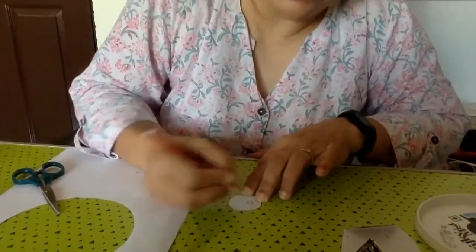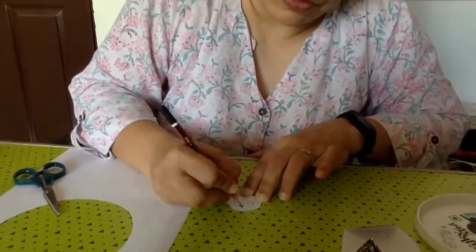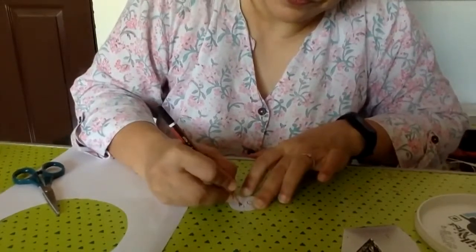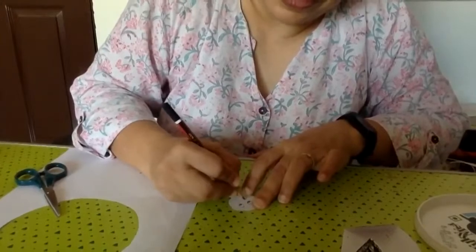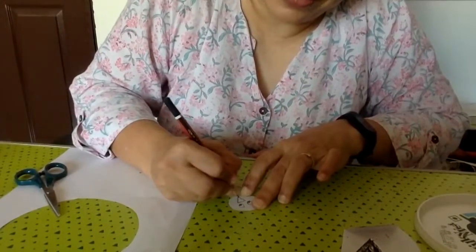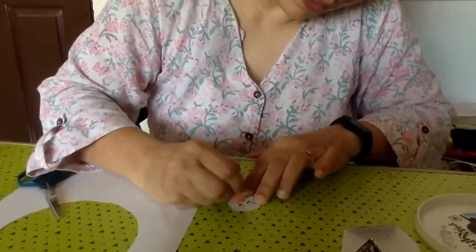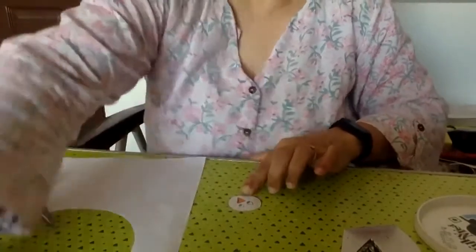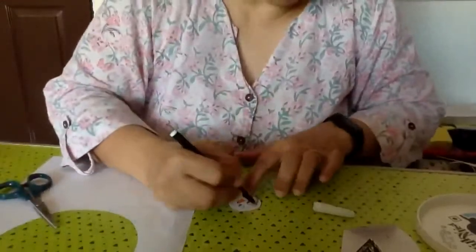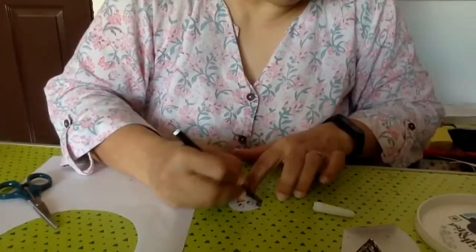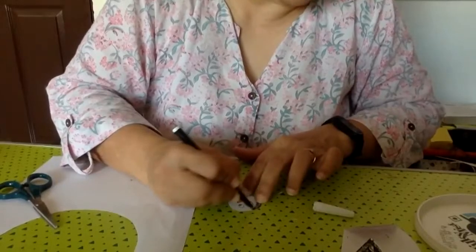For that, I'm going to draw two eyes and a triangle for the beak, and I am going to color the beak orange, and I am going to draw and color the penguin's face black.